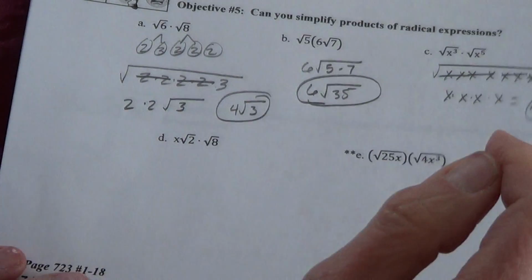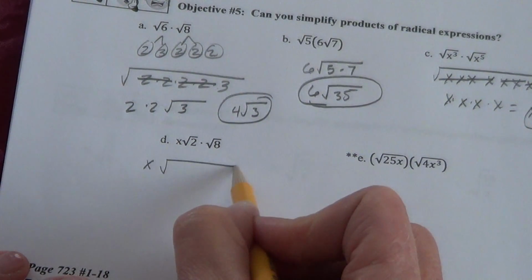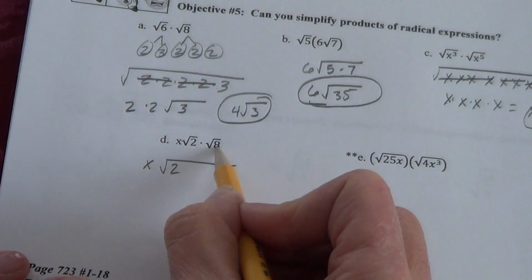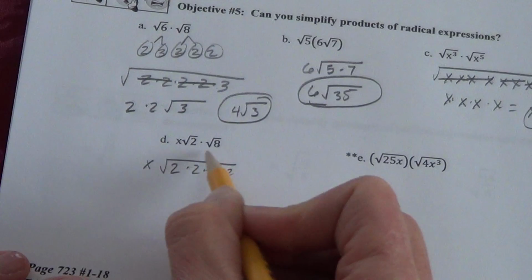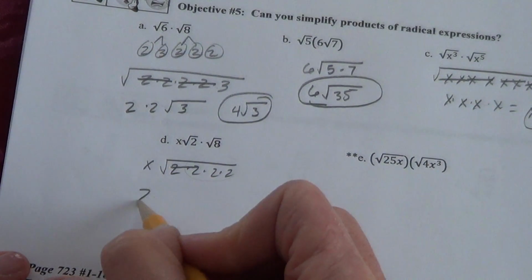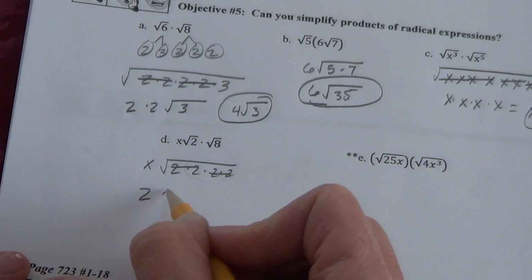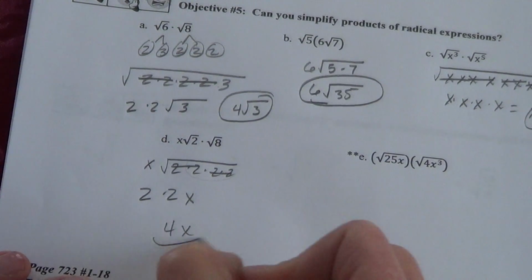On this particular problem, x is already out of prison, so we leave him free of the prison. We have a 2. 8, if you've memorized it, breaks down to 2 times 2 times 2. Now we can get those 2 out. We already have x out, so that becomes 4x.